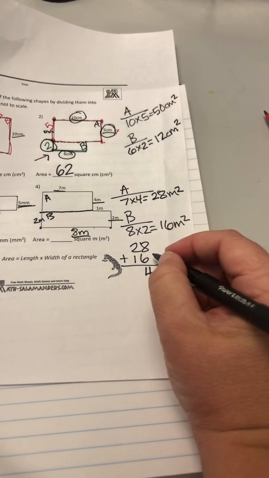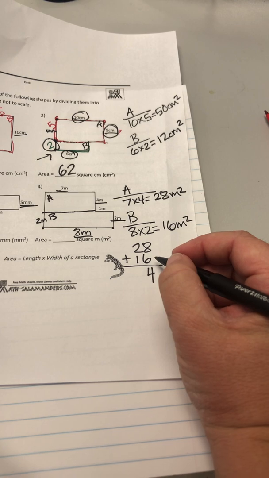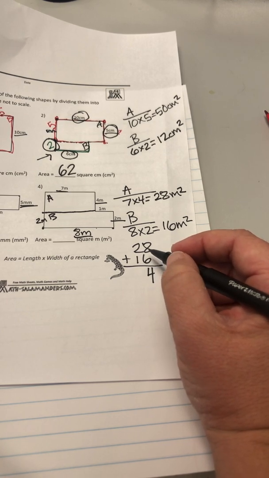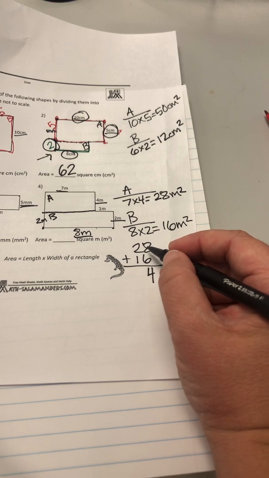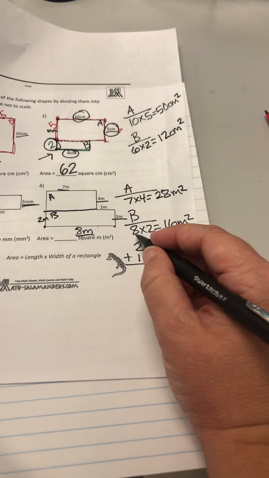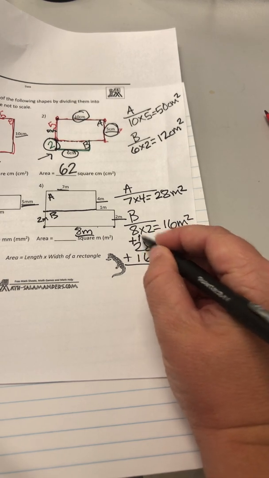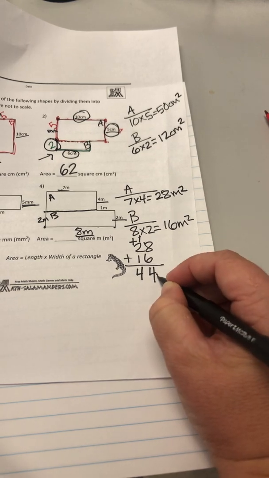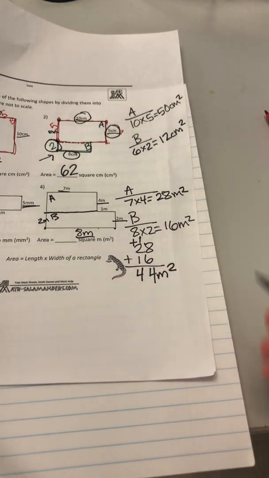14. Let me tell you how I do it. I know that when I take 8, I can say, all right, there's 6 in that 8. So 6 plus 6 is 12, plus 2 more, because it would be 8, is 14. Regroup my 1. 1, 2. 2 plus 2 is 4. 44 square meters, or meters squared.